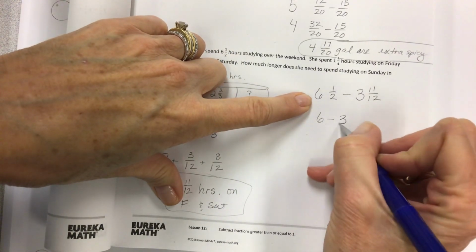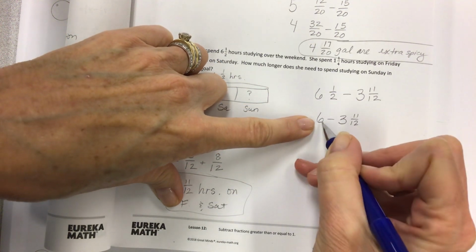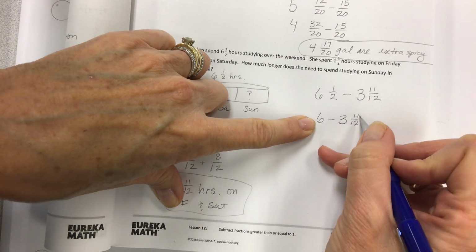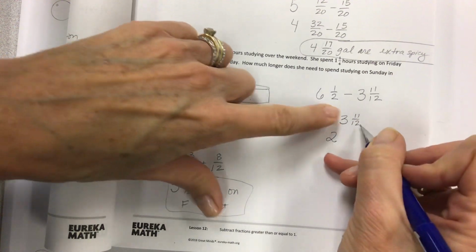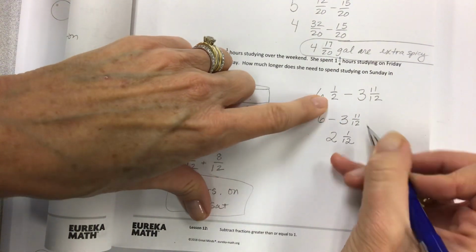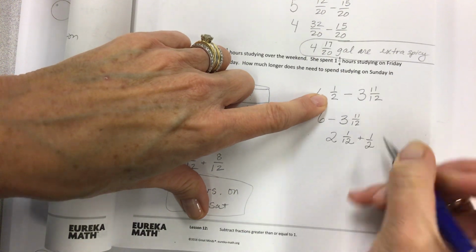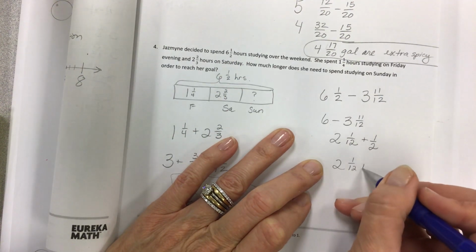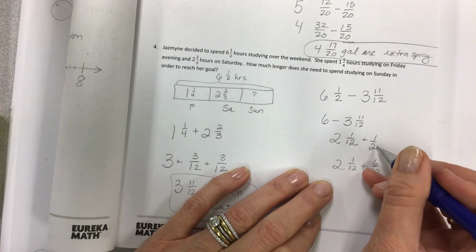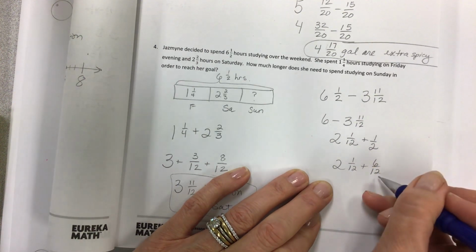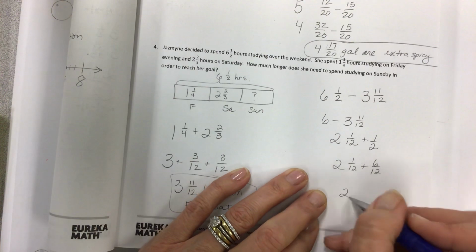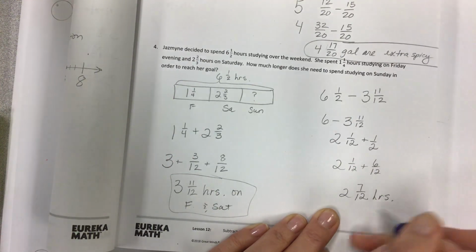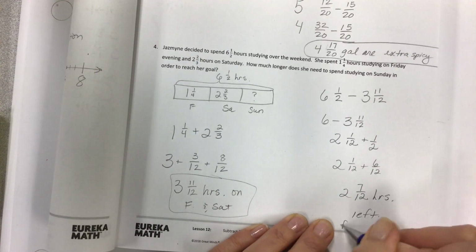You can take your 6 and take away the whole 3 and 11/12. So 6 minus 3, well, that's 3, but I still have to take away 11/12. So 2 is left and 1/12. But what about that half? Okay, so you have to put that back, and I can use 12ths. So I'm going to change that to 6/12 because my scale factor would be 6. 2 times 6 is 12. 6 times 1 is 6. And that is what is left, hours left for Sunday.